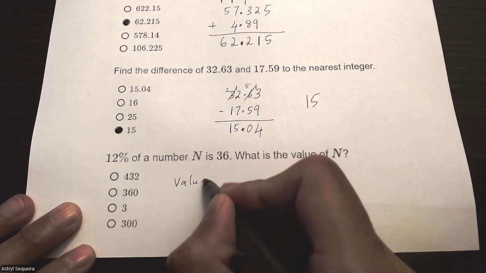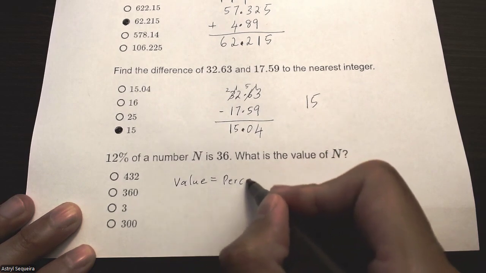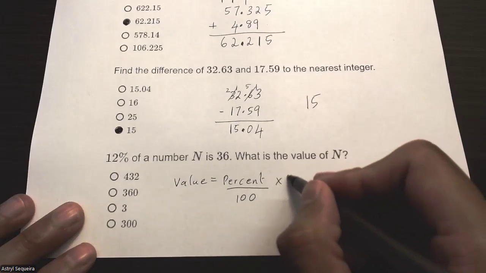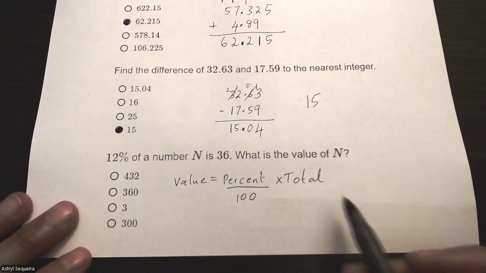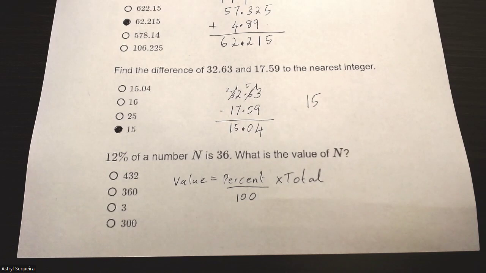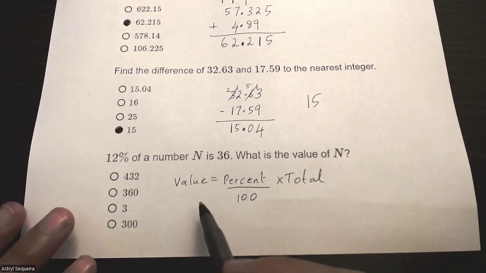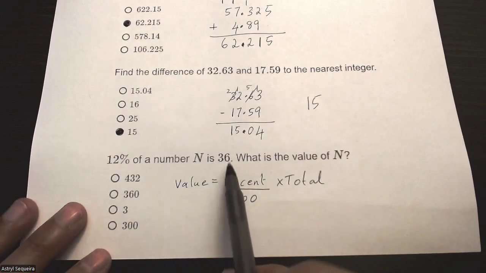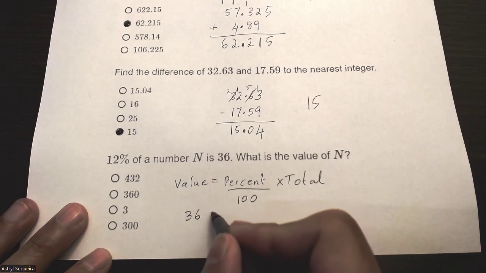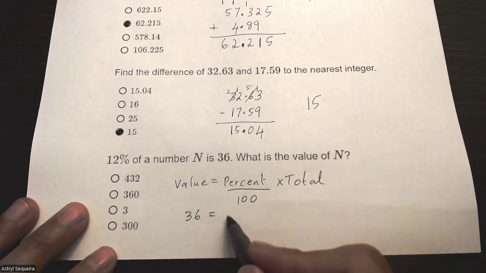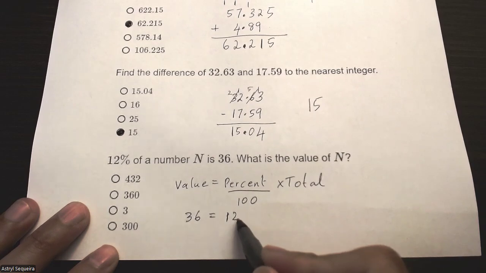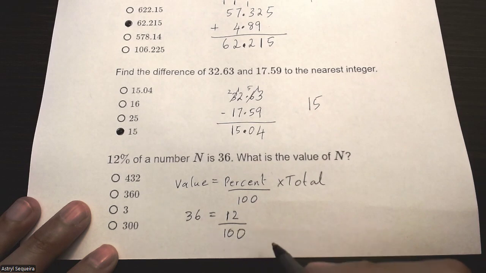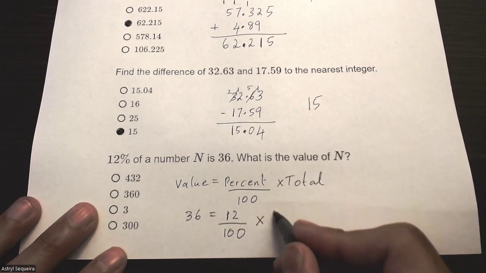So value equals percent divided by 100 times total. And that's because I've been working on a student using this formula, so I want to stick with the same method. So it says 12% of a number n is 36, which means that my value is 36. My percent is 12, and 100. And I'm trying to find my total.